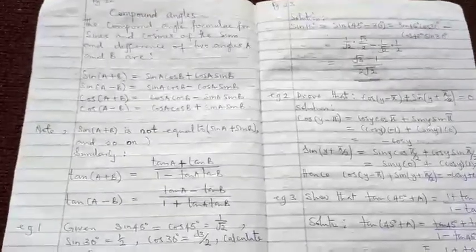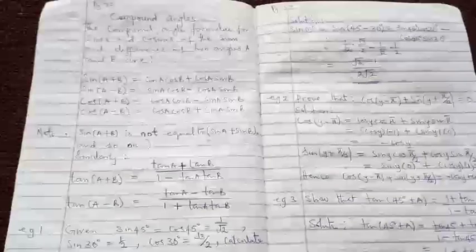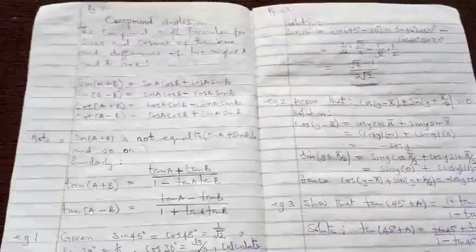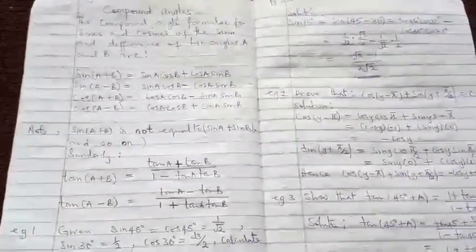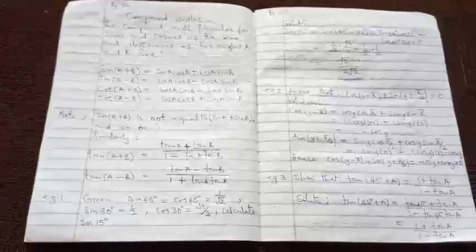Note that sine A plus B is not the same thing as sine A plus sine B, and so on. Similarly, tan A plus B is given as tan A plus tan B divided by 1 minus tan A tan B.